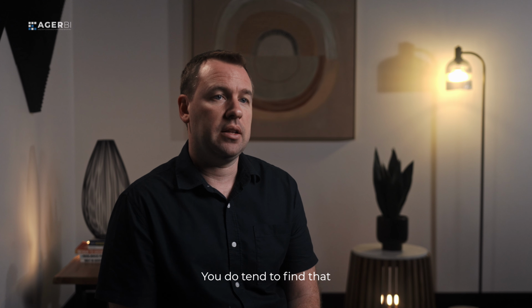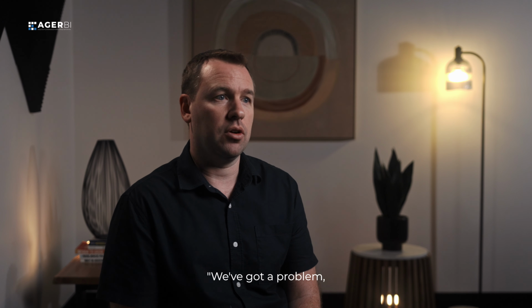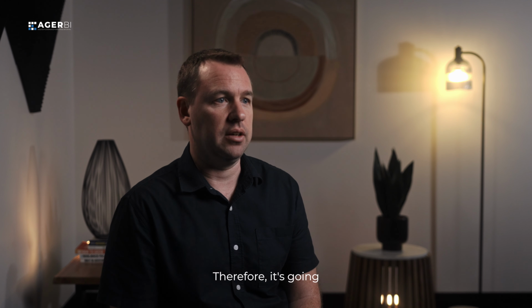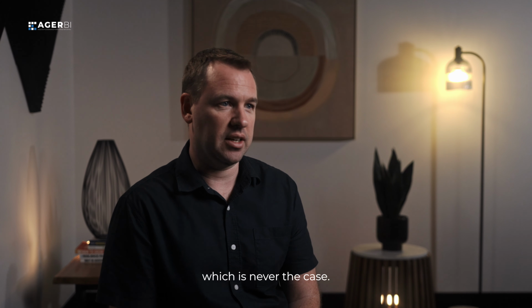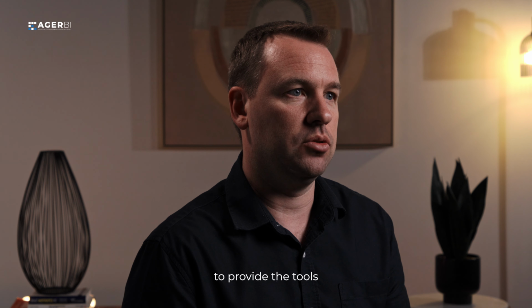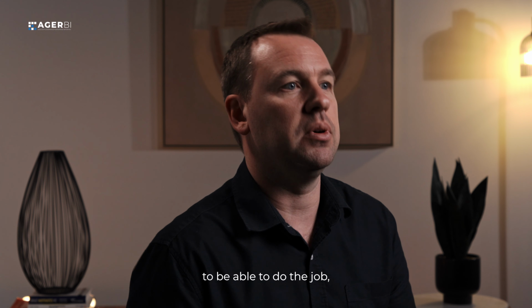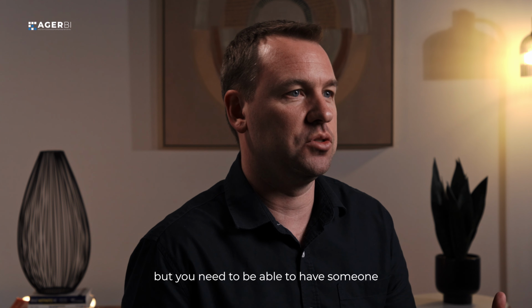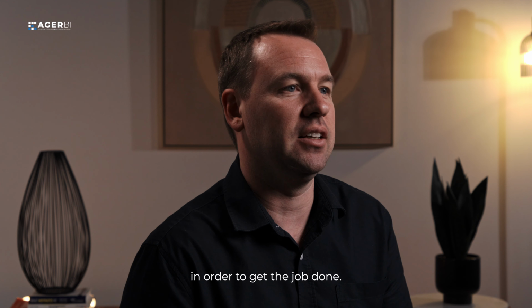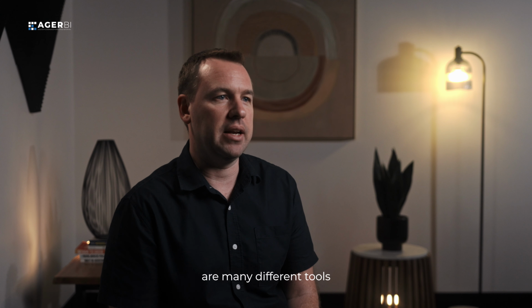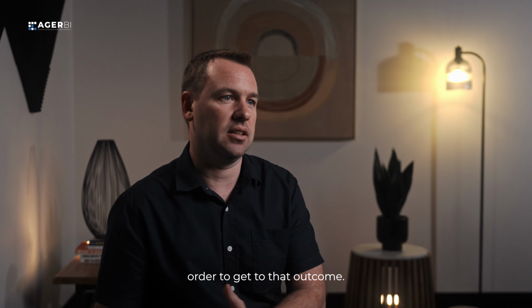Yeah, you do tend to find that organisations say, we've got a problem, let's get Microsoft Fabric, therefore it's going to solve the problem, which is never the case. The platform is there to provide the tools to be able to do the job, but you need someone who can use those tools correctly in order to get the job done. Microsoft Fabric is not the solution to that. There are many different tools that you can use in order to get to that outcome.